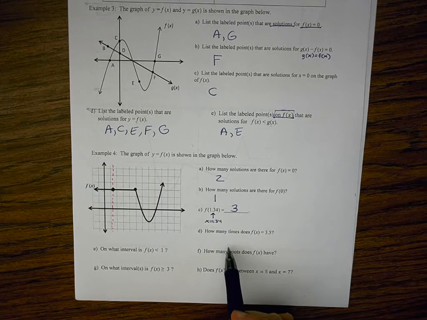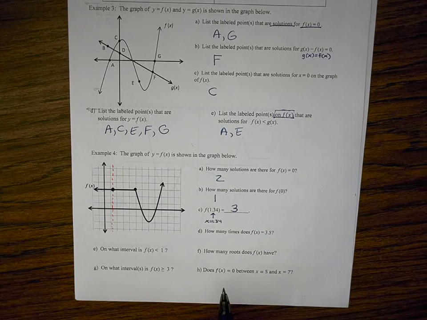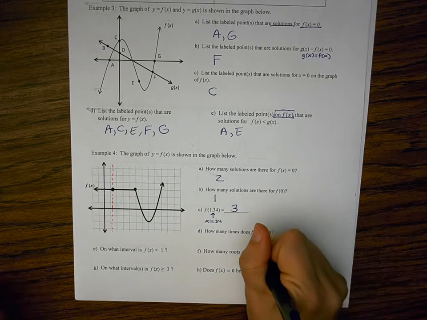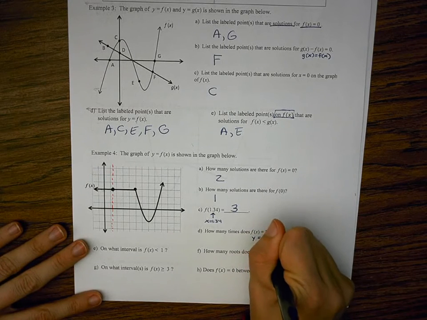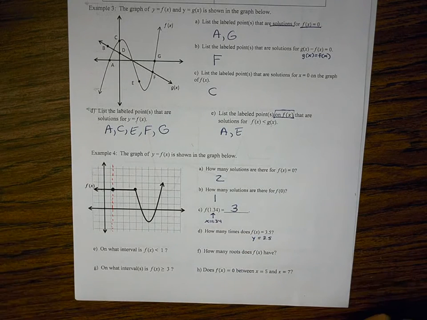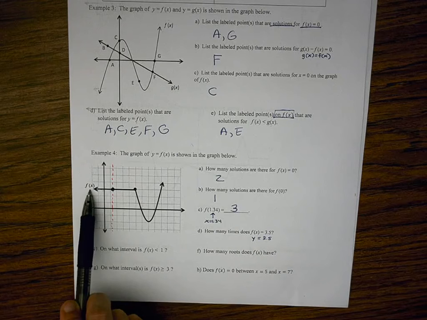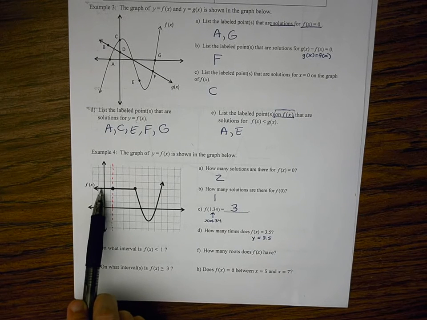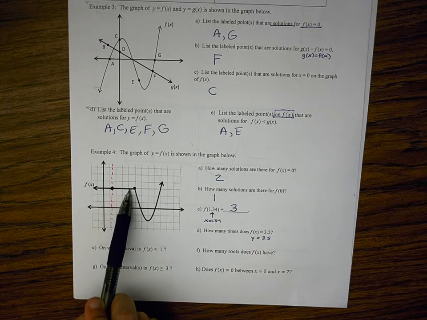D, how many times does f of x equal 3.5? AKA, how many times does y equal 3.5? Right, f of x and y are somewhat synonymous. Okay, well, let's take a look at our graph. What does y equal out here? Well, y is 3, y is still 3, y is 3, y is 3.